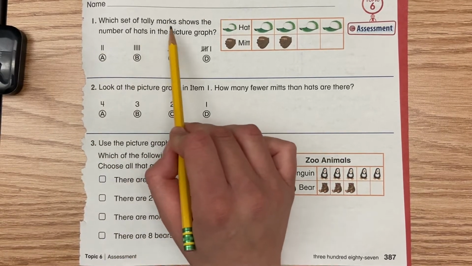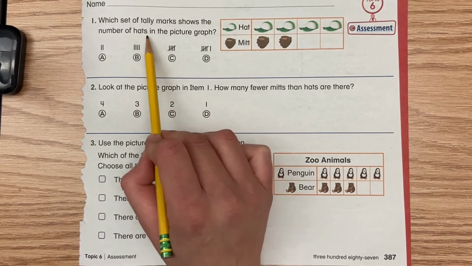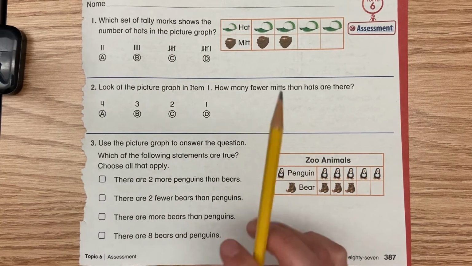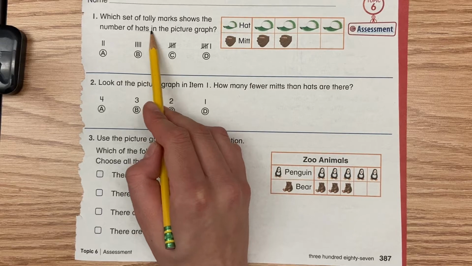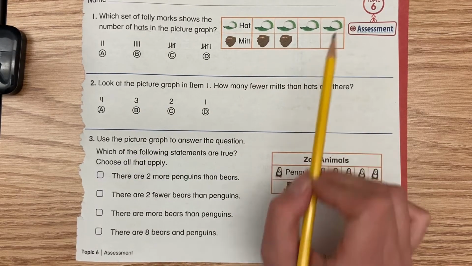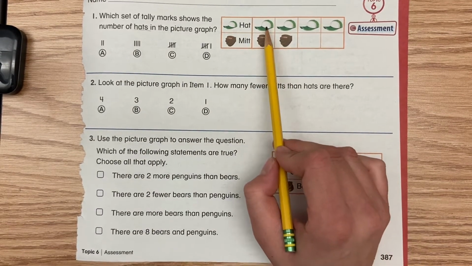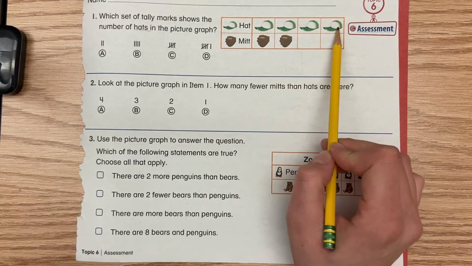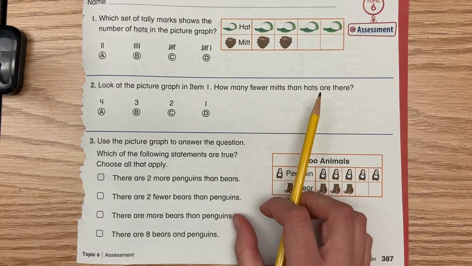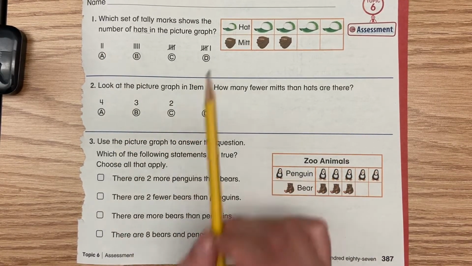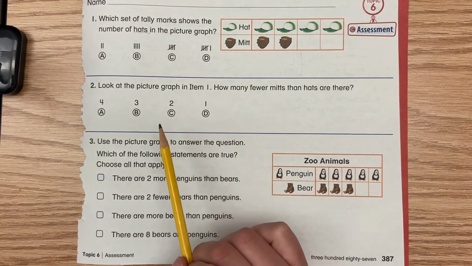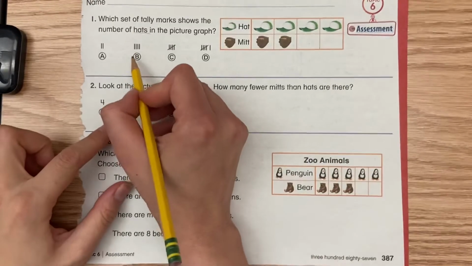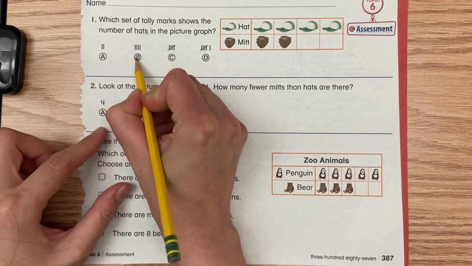Which set of tally marks shows the number of hats in the picture graph? So we are looking at the information about the hats. Let's count and see how many hats there are. 1, 2, 3, 4. So I need to find the tally mark that shows 4: A, B, C, or D. If you said B, great job. Make sure to count that.